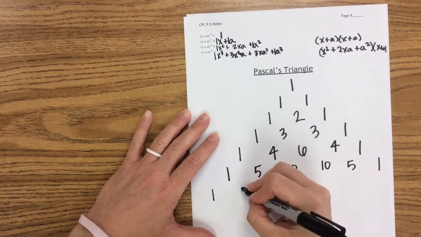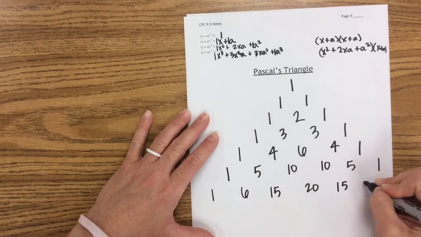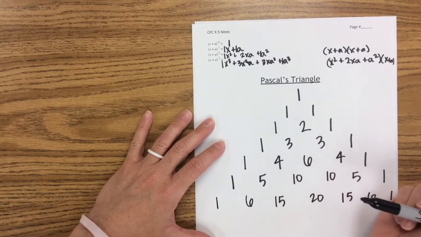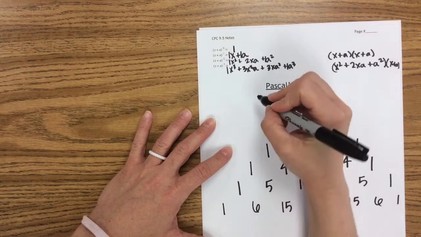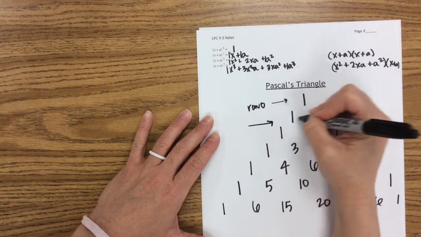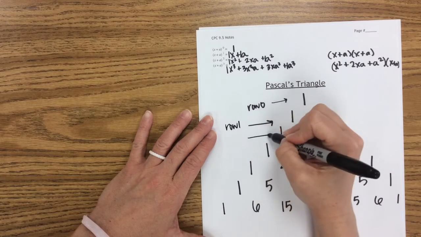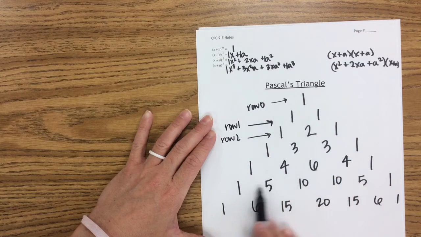And then we could just keep going, and you can go as far out as you want. I'm going to stop here. The last thing I'm going to talk about with Pascal's triangle is how to label the rows. This first row is actually called row 0. The next row, which is 1, 1, that's going to be your first row. Here, this is row 2. This is row 3, 4, 5, 6.